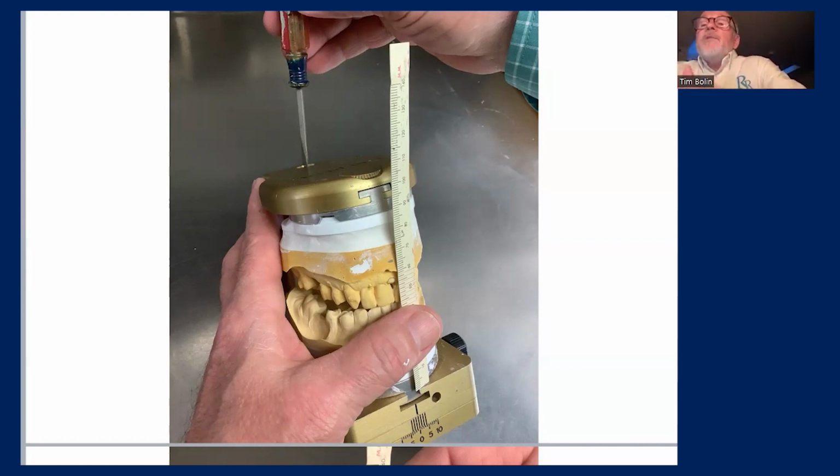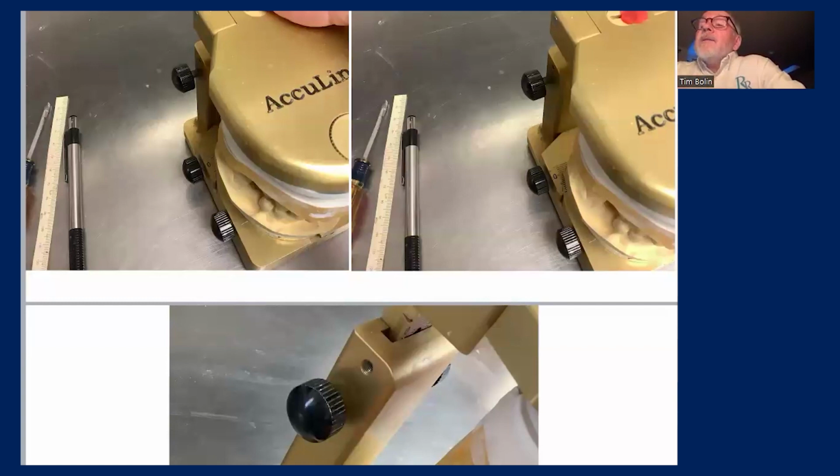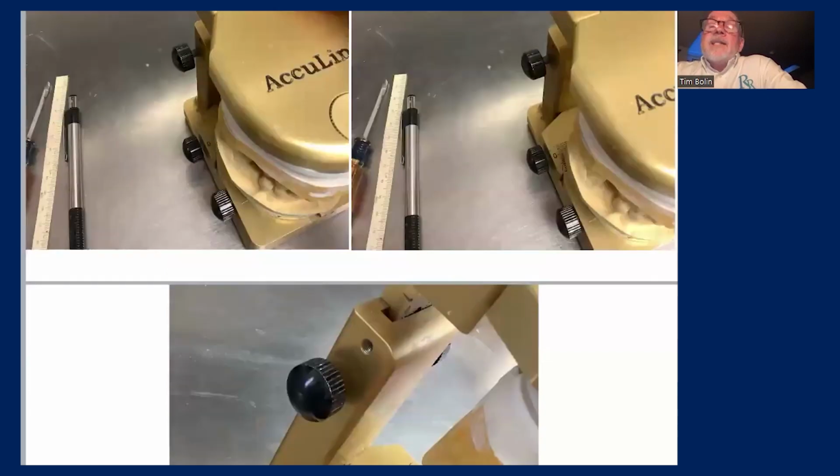Now keep in mind, we reduced it 2.5 millimeters on the vertical scale, and now we're going to get our 5 millimeters with our rotational component. So we're going to open it up another 2.5 millimeters on this ruler. Now we're back to the 5 millimeters that we initially were looking for. So now we're going to advance the mandibular plate. We're going to move that AP position 2.5 millimeters forward. That's going to simulate translation as well as rotation. So the mandible's coming forward 2.5 millimeters and going up in the anterior 5 millimeters.